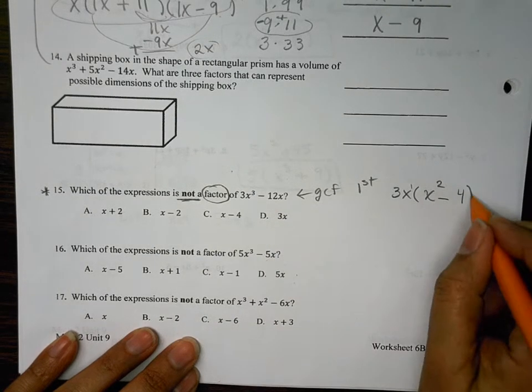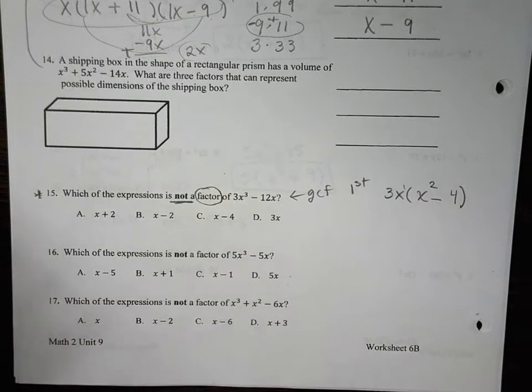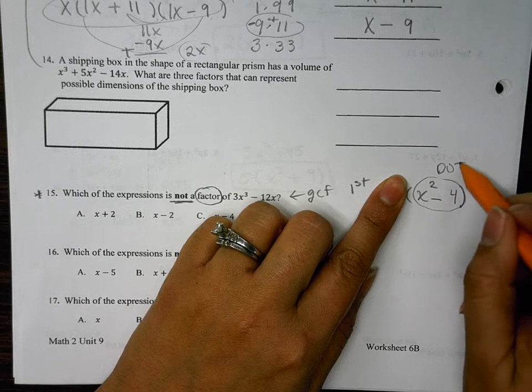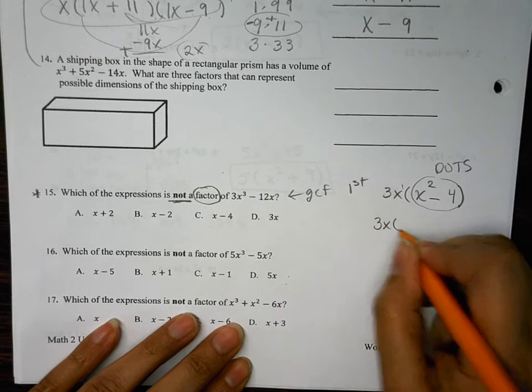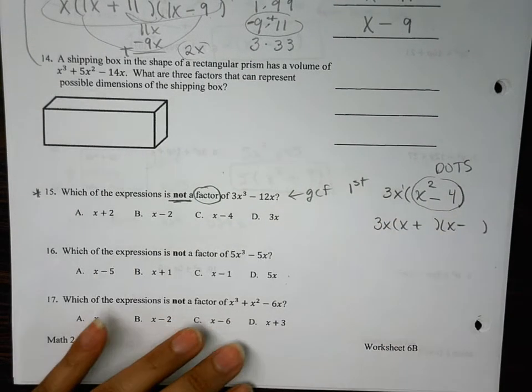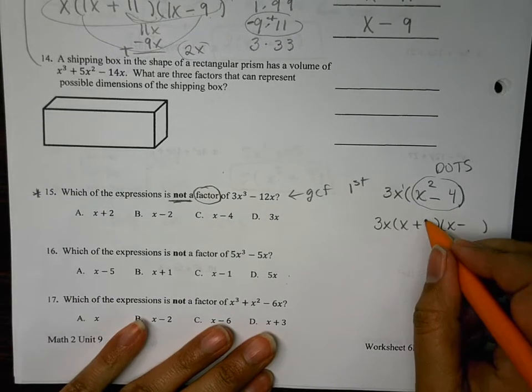Okay, now I'm going to cover the 3x. Is that still factorable or am I done? I'm not done, why not? I heard somebody say it. That's correct. You guys agree with Isaiah? That's difference of two squares. Yeah. Okay, 3x, double bubble, x plus and x minus what? Square root of 4 is 2.